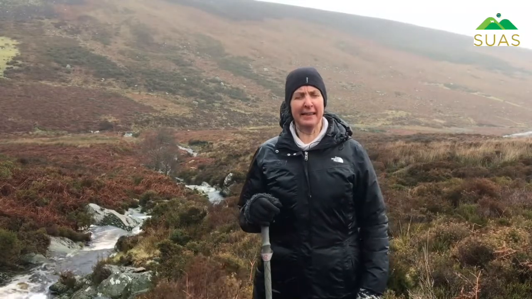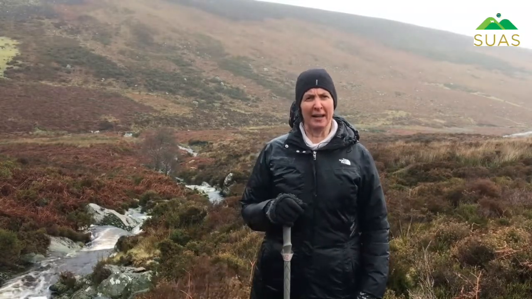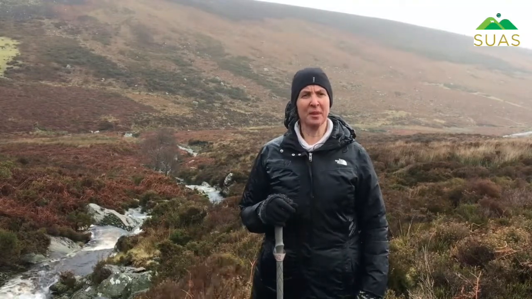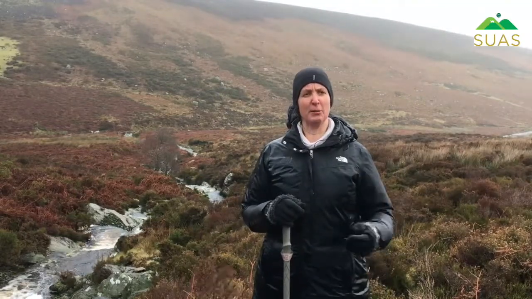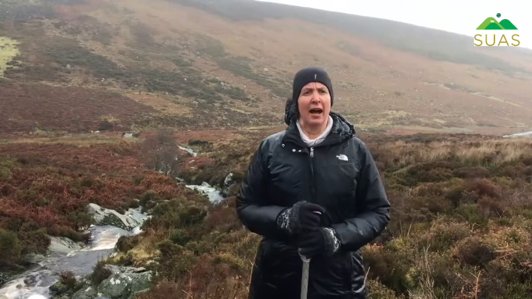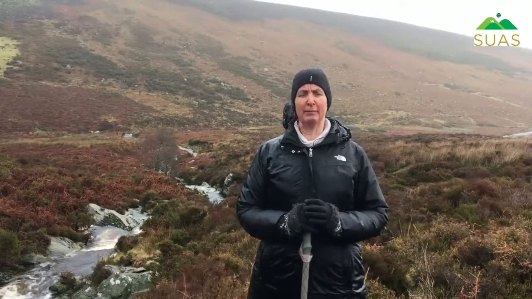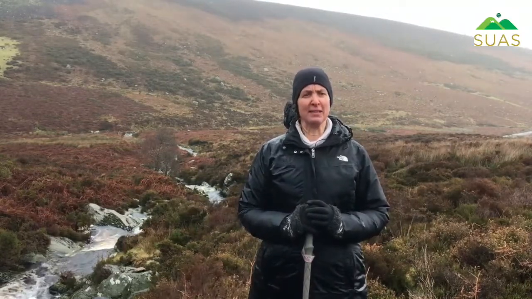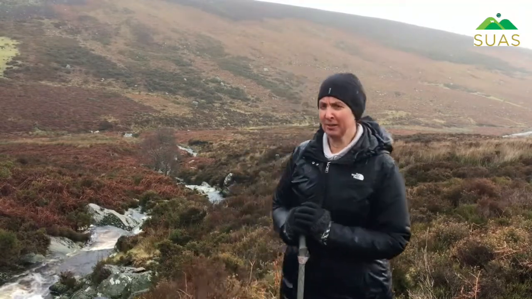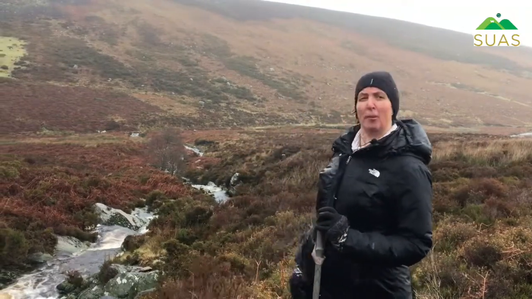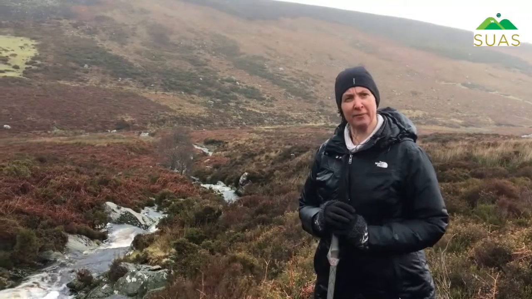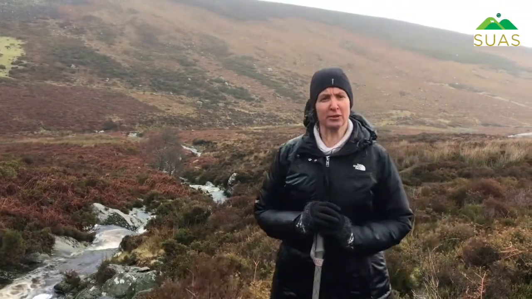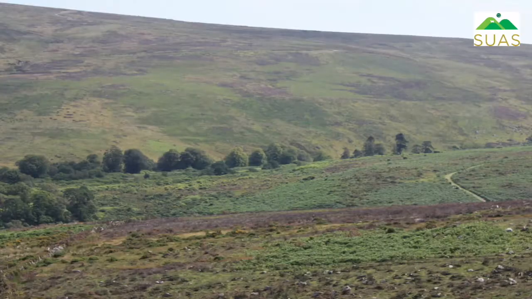So we're here in the upper headwaters of the River Dargle, and we have a tributary here beside us, and we can see there's a few remnant trees along it, whereas in the wider landscape, when we look, there's actually almost no trees along the rest of the river. So we're trying to reconnect these little fragments of trees and little copses and little groups of trees with planting, and create a linear corridor.